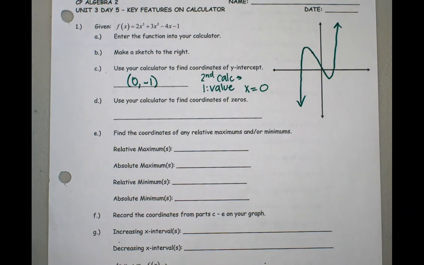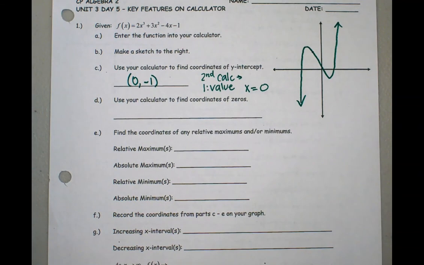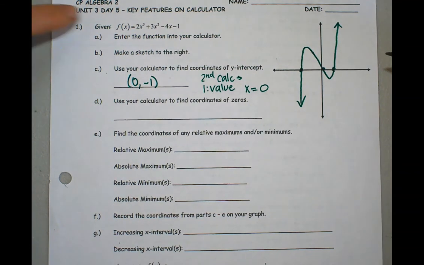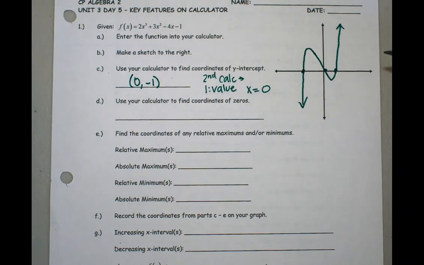So now I want to use my calculator to find my zeros. So those are those x-intercepts here. So we should know, because this is a third degree, that it should have at most 3 zeros. So we want to make sure that we are looking for 3. There could be a bounce, so there could be less than 3, but you want to make sure that you're checking that all three of those zeros are somewhere accounted for.